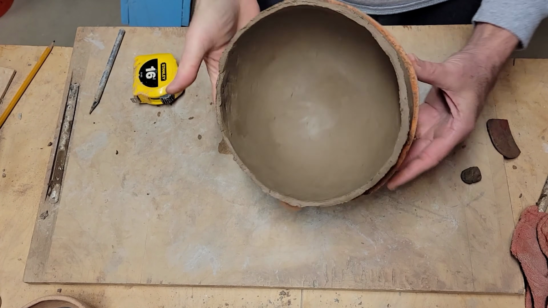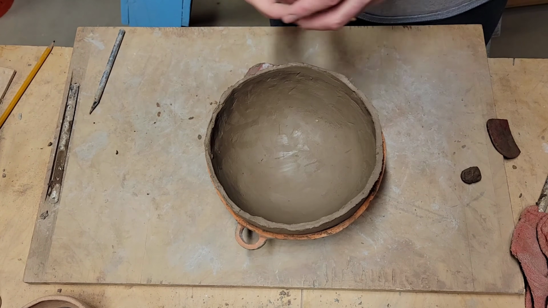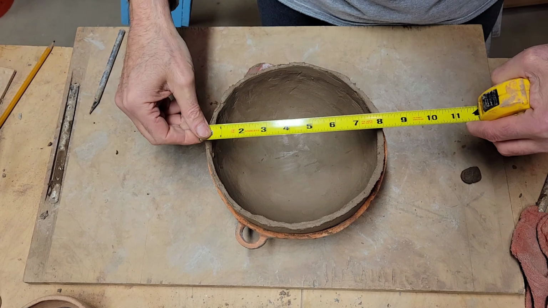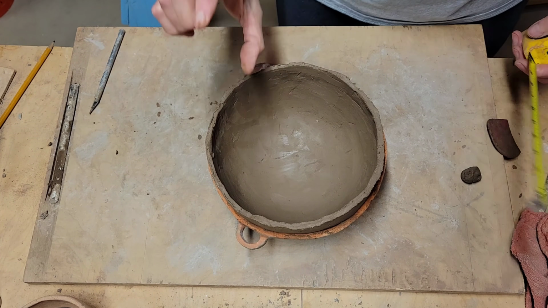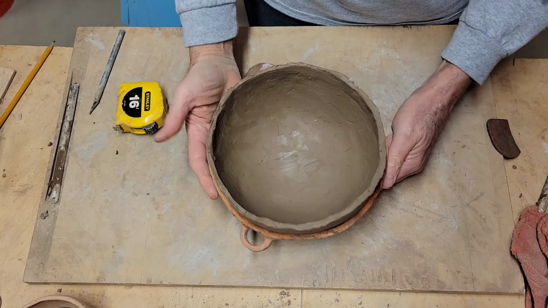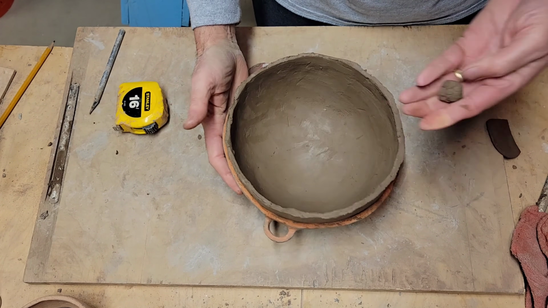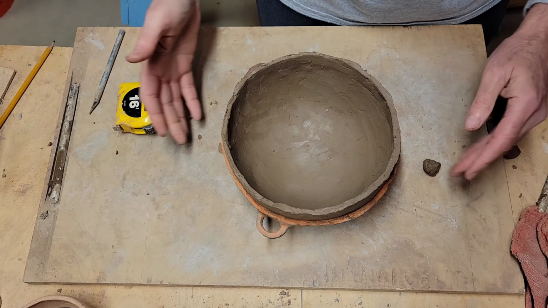All right, here is my bowl. It's supposed to be a hemisphere. It's not too bad. And when I measure it, the diameter is really close to 8 inches. The height of it is really close to 4 inches. I think it's pretty close to 1/4 of an inch thick. This is the amount of clay that I have left. So that tells me that the calculations work.